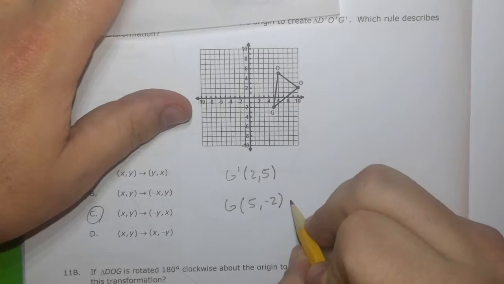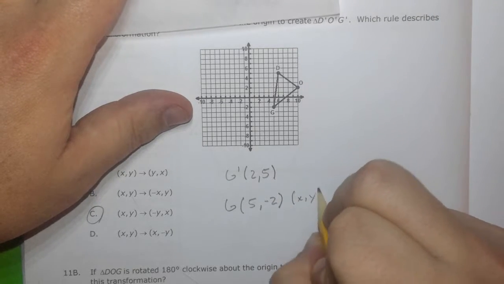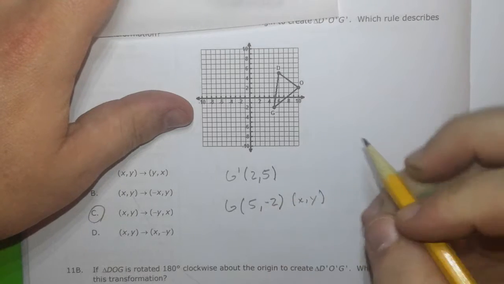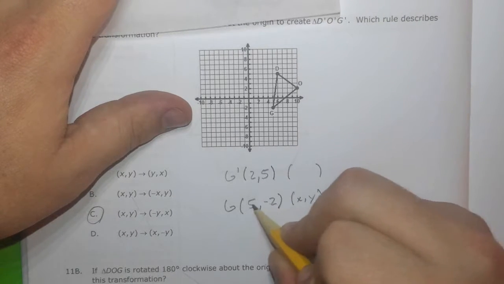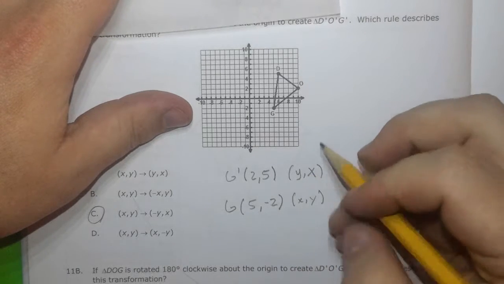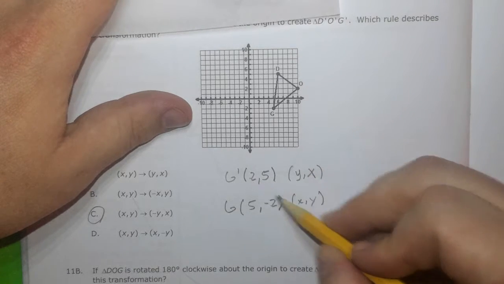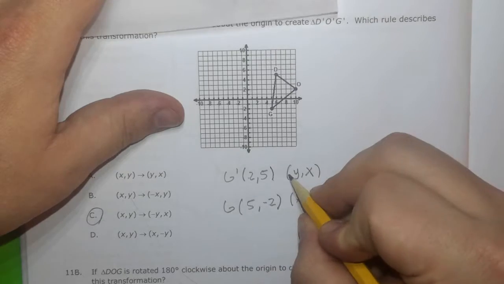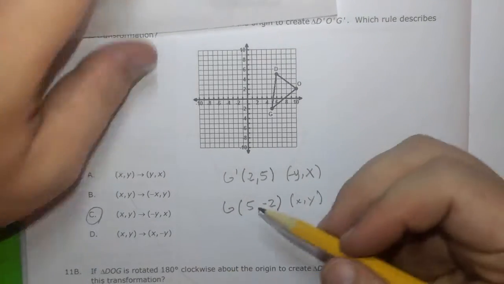So if this is my xy, I have to see what happened. Well, it looks like x and y switch spots, and my y became the opposite. It was negative 2, now it's positive 2. And so it is the same motion rule.